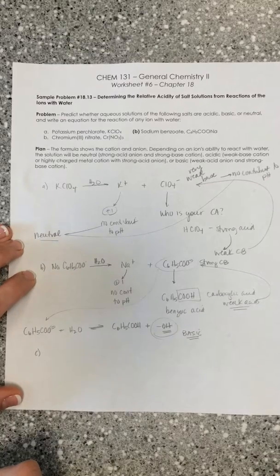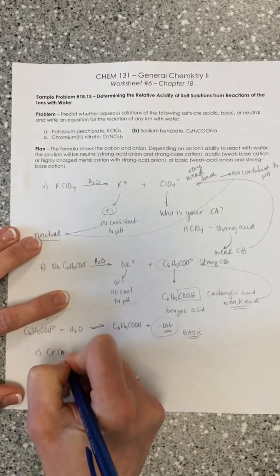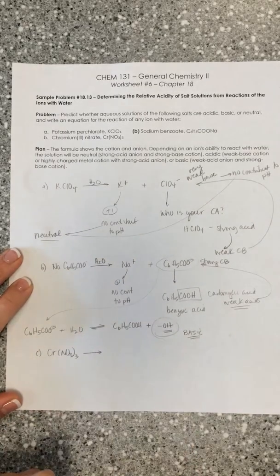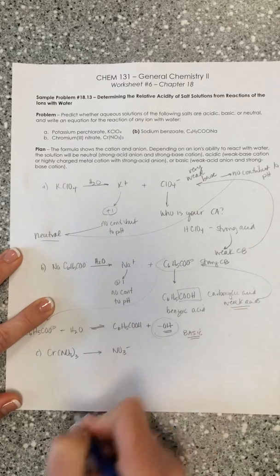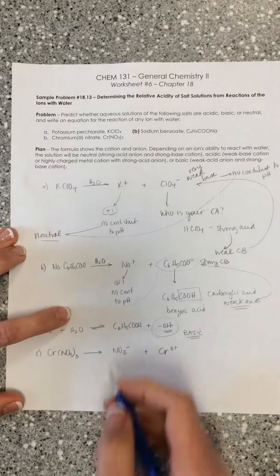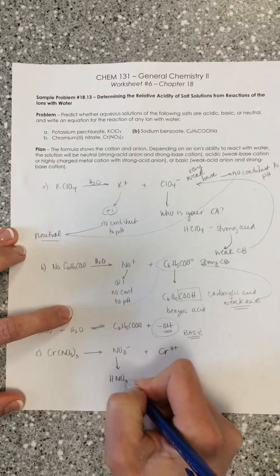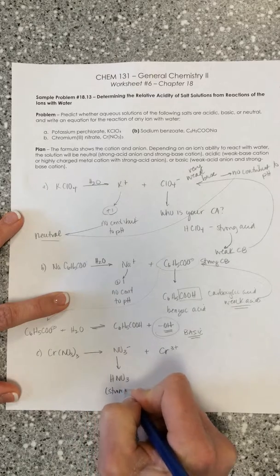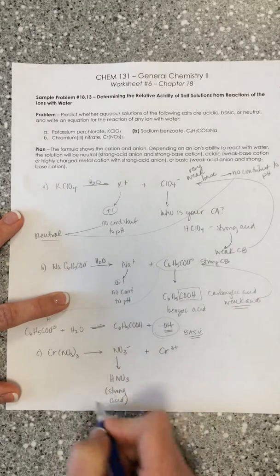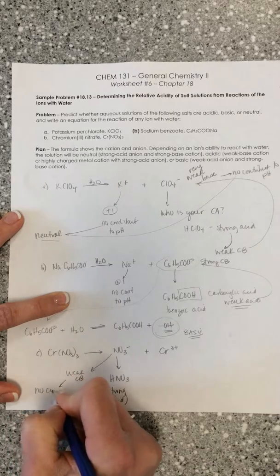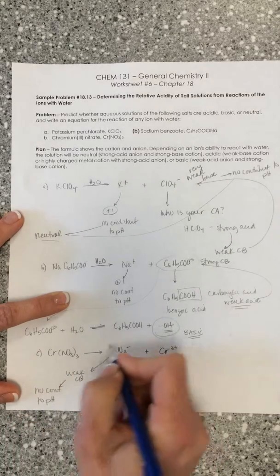All right, so let's finish out this problem here. We've got chromium nitrate. All nitrate salts are soluble, so we're going to make NO3- and Cr3+. Remembering, anything that's an anion has the potential to serve as a base. Make its conjugate acid and ask how strong of an acid it is. HNO3 is a very strong acid. Strong acids make weak conjugate bases. So in this case, there's going to be no contribution to pH, at least from the nitrate portion.